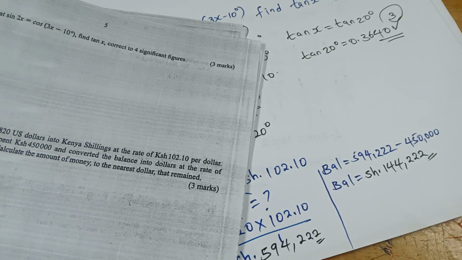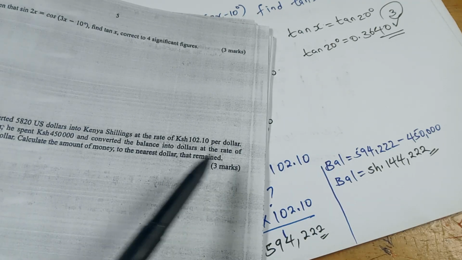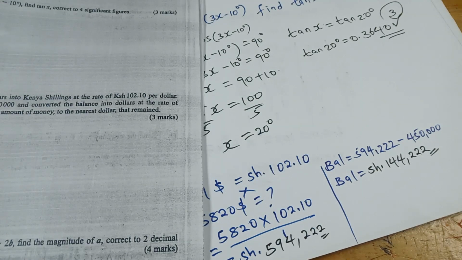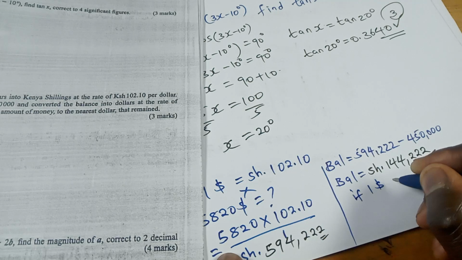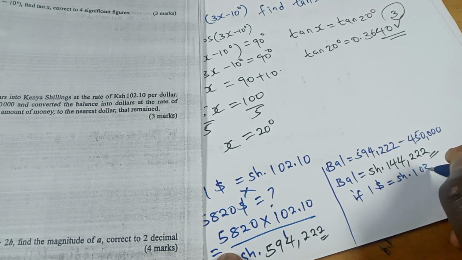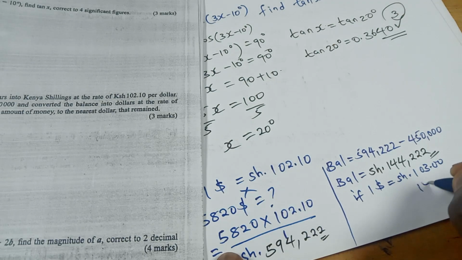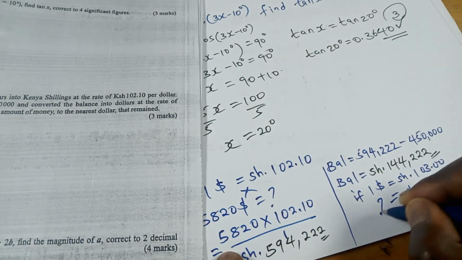And by having that, we can now convert the balance into dollars. We are being told he converted the balance into dollars at a rate of 103 shillings per dollar. So we now convert that into dollars. What are we going to say? We will say if $1 is equal to 103 shillings and 0 cents, what about 144,222 shillings? We convert.